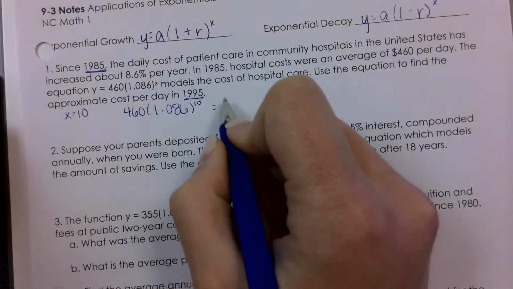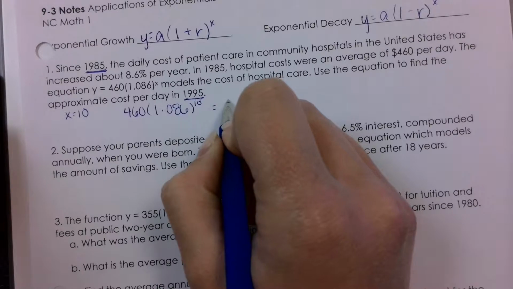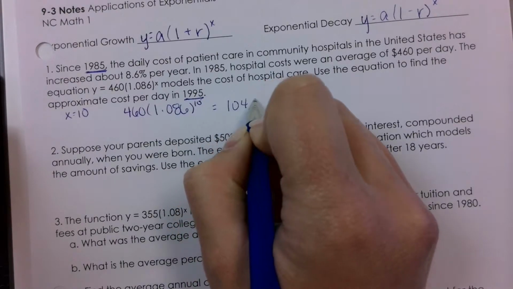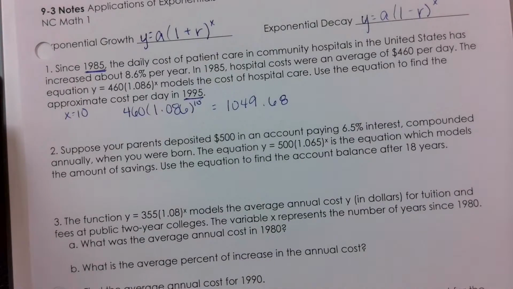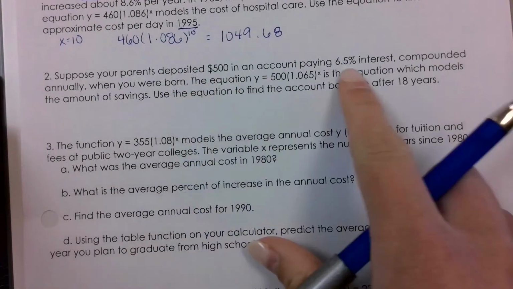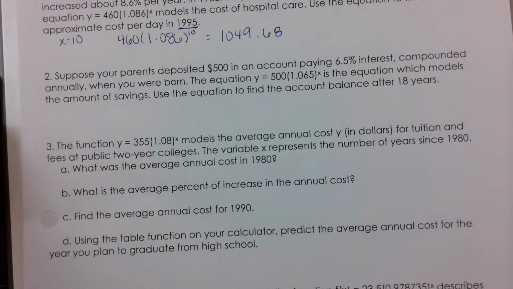What do we end up getting? Is that okay? Questions? Okay, cool.